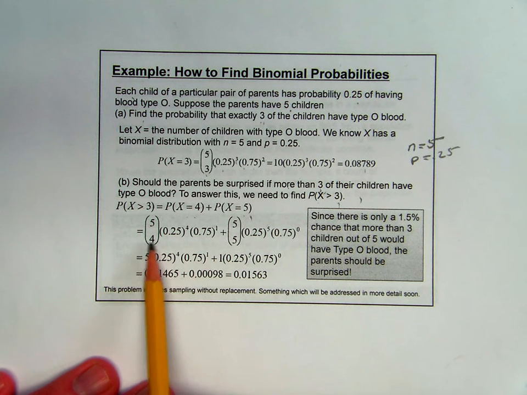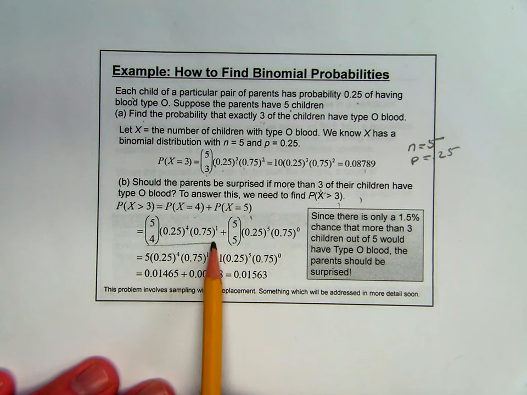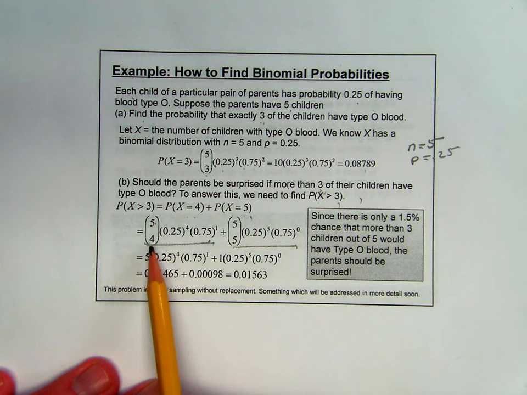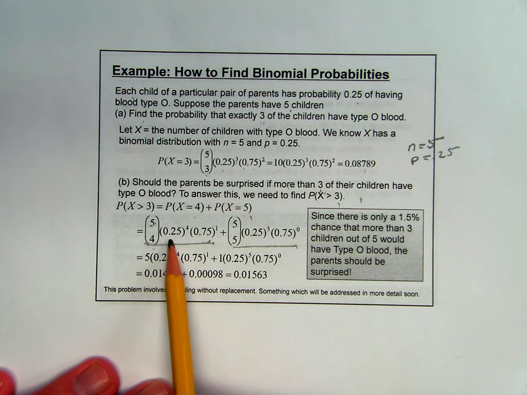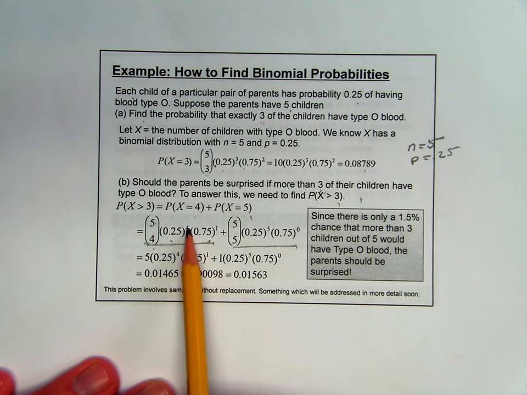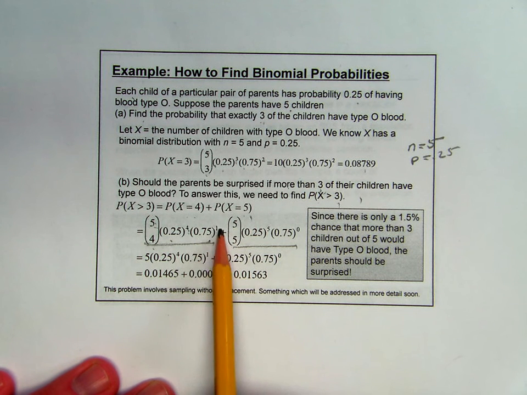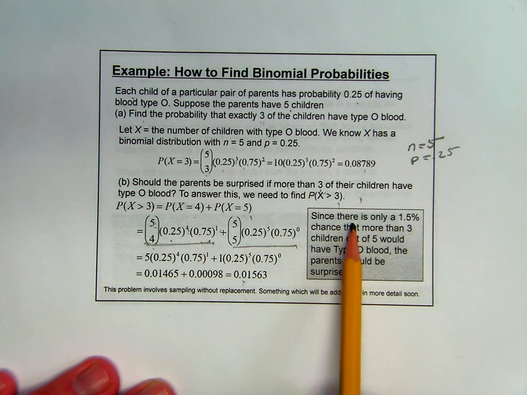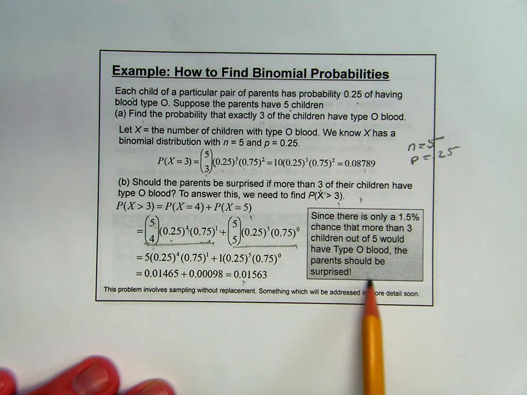So similar to the way we set it up, plug in all the numbers for the 4, plug in all the numbers for the 5. So out of 5 trials, we're interested in 4 successes. A success has a probability of 0.25, happening 4 times. If there are 5 trials, 4 successes, there's 1 failure, probability of that is 0.75. So we end up getting about a 1.5% chance. Since there's only a 1.5% chance that more than 3 children out of 5 would have type O blood, the parents should be surprised.